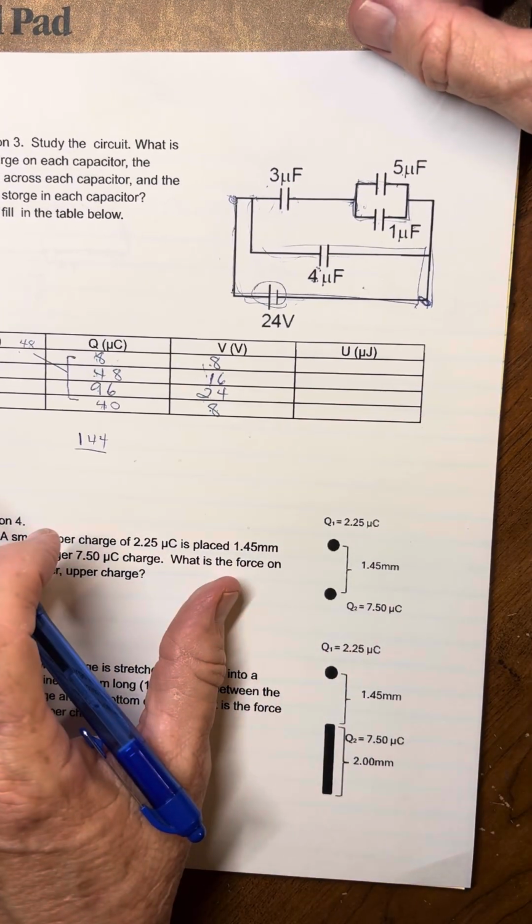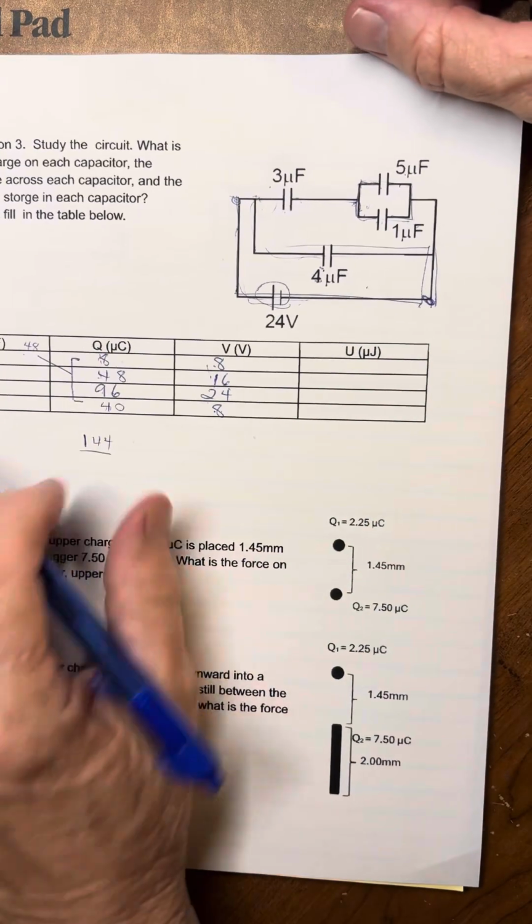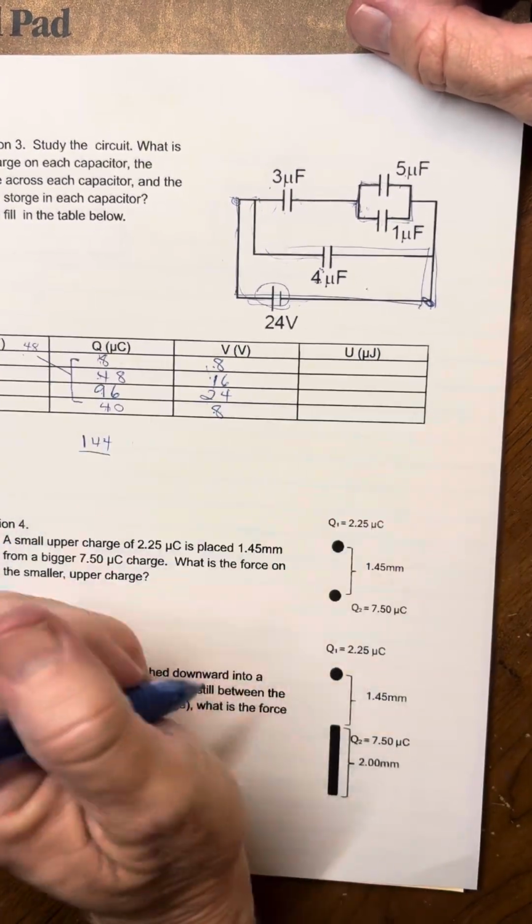Nice. And if I'm comfortable with all that, then the energy is just 1/2 CV squared.